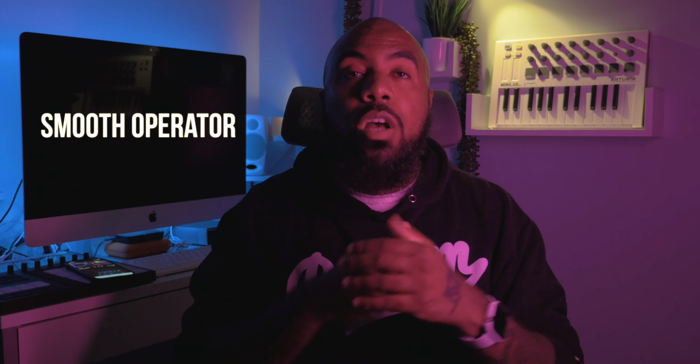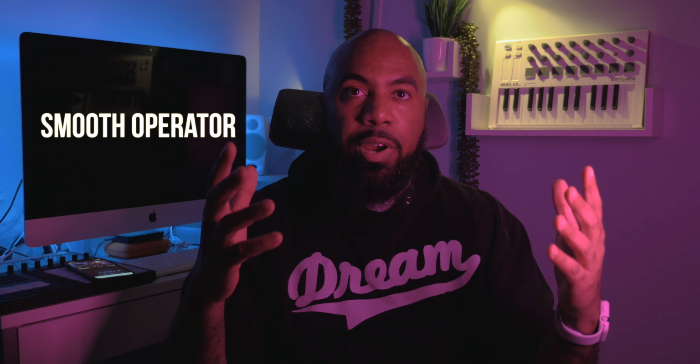And one of the plugins that I want to talk about is one of their newer plugins. It's called Smooth Operator. So what is Smooth Operator? Well, Smooth Operator deals with spectral compression and equalization, all of those cool things that help you tame different frequencies so that they're not too harsh.